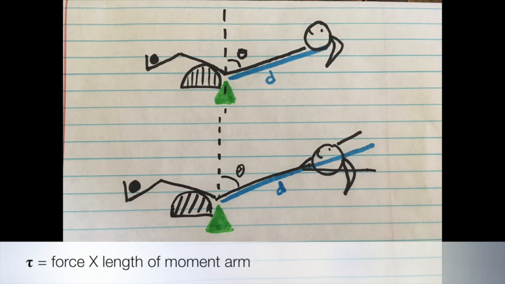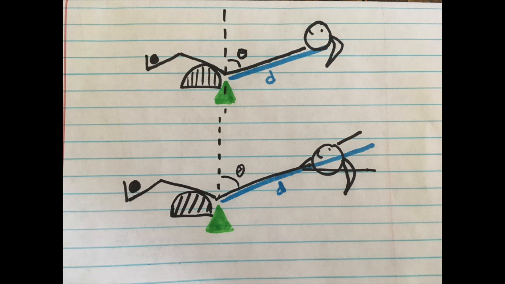When an individual's arms are extended, the moment arm is longer than when they are not. When the arms are extended, the radius of gyration, describing the distribution of the torso's mass relative to the fulcrum, is greater. More torque is required to move a longer moment arm.